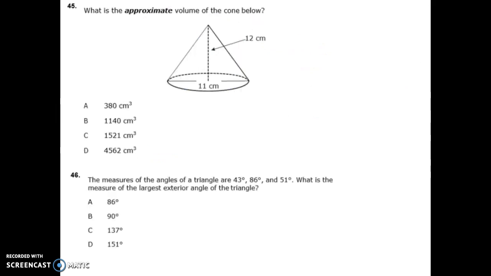It says, what is the approximate volume of the cone below? Well, we know the volume formula for a cone is V equals 1/3 pi r squared h. I'm going to tell y'all a secret. I did this problem and I forgot about the h, and I was like, what did I do wrong? And then I realized, oh, I didn't put the h there. So don't be like me in that sense.